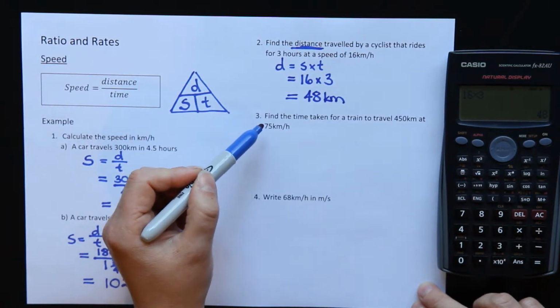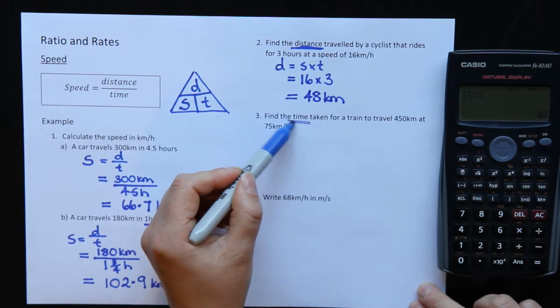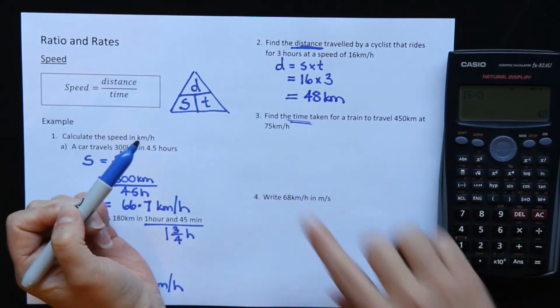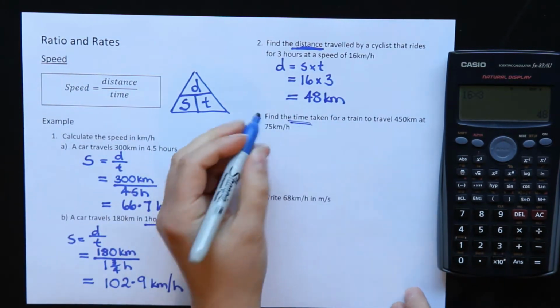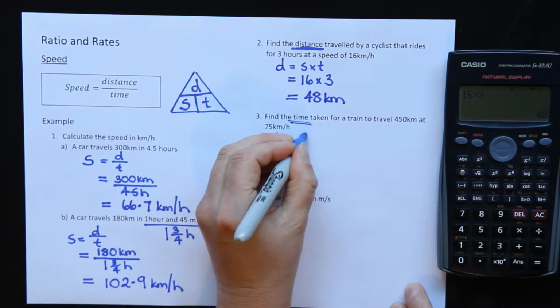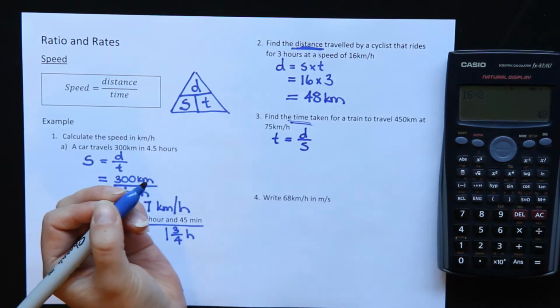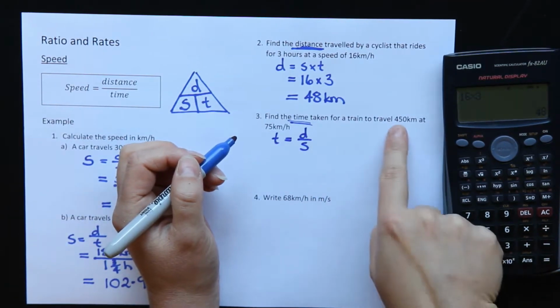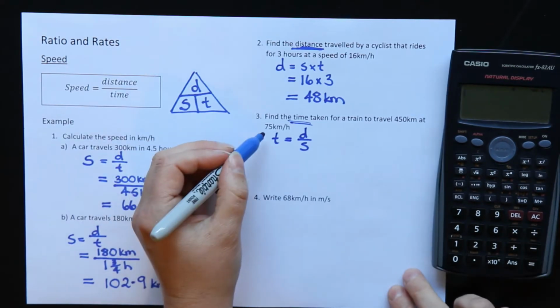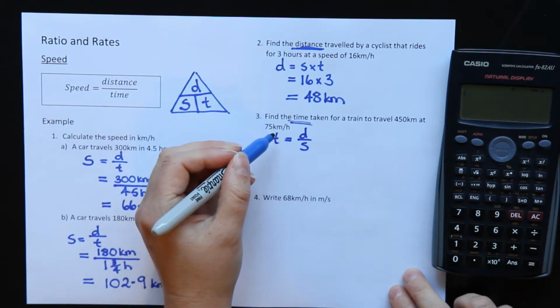Question 3, find the time taken. We want time. So we cover the T and we get distance over speed. Time is equal to distance over speed. We know we need that. For a train to travel 450 kilometers at 75 kilometers per hour.